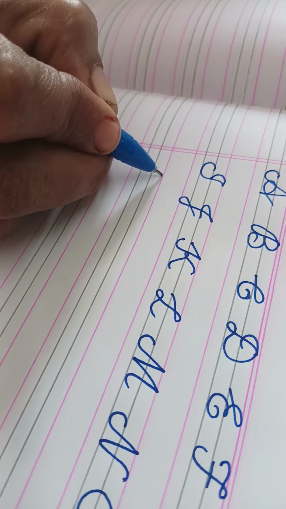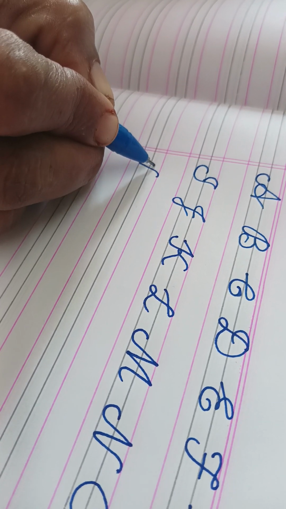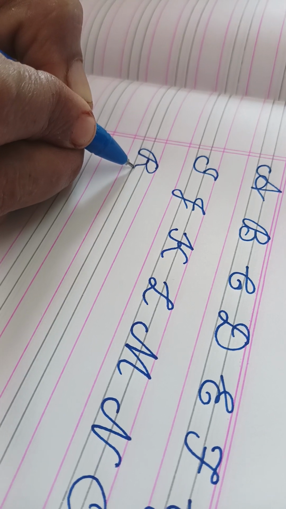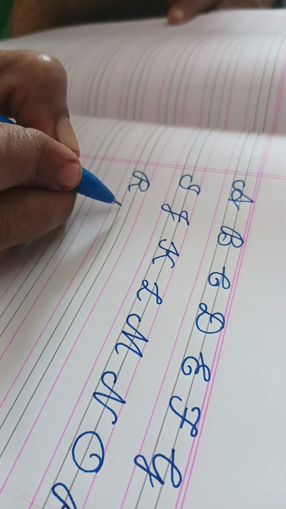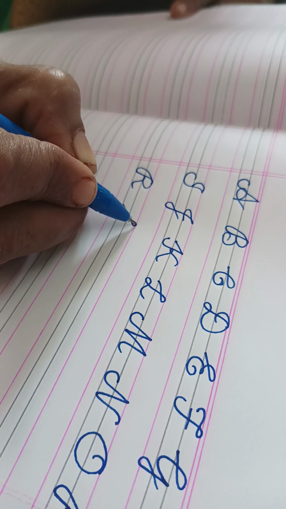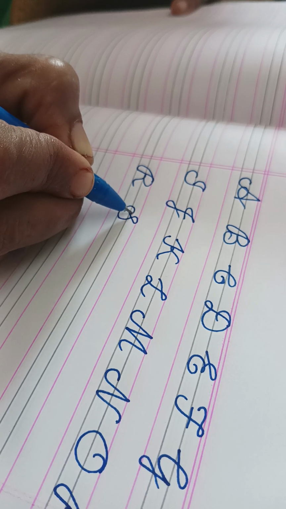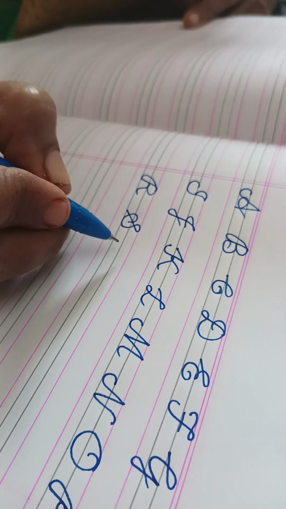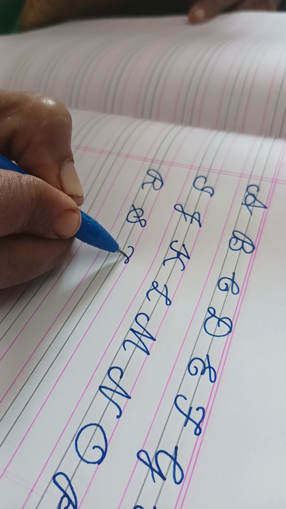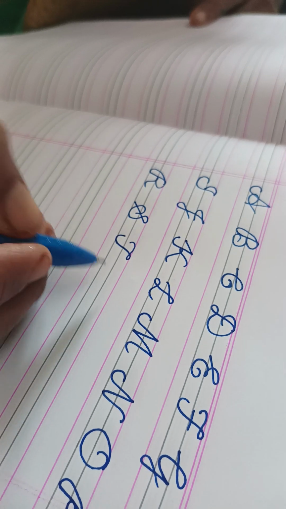Next R. Start from the first line, red line, come to the third line, again go back to the red line, touch the second line and come down to the third line. S. Start from the third line, go back to the red line and come down to the third line and again touch the second line, curve. T. Start from the first line, you have to write curve and come down to the third line, curve.